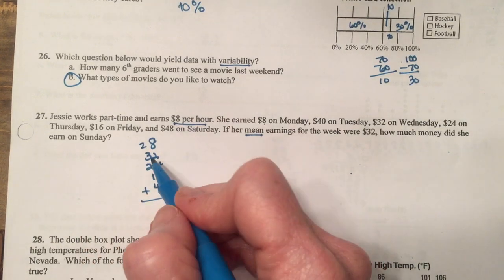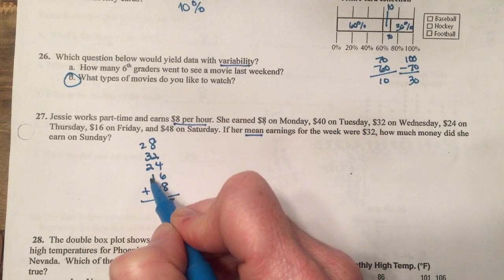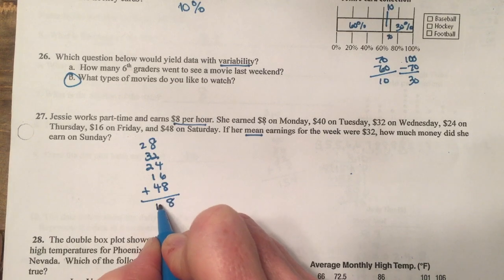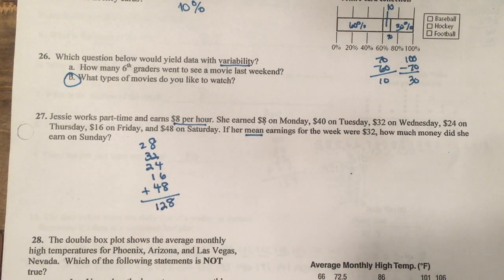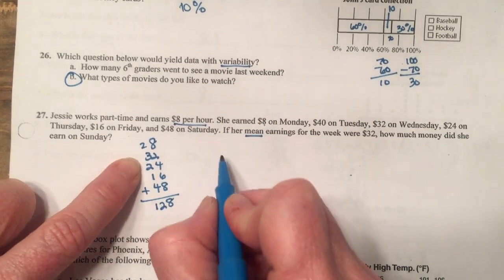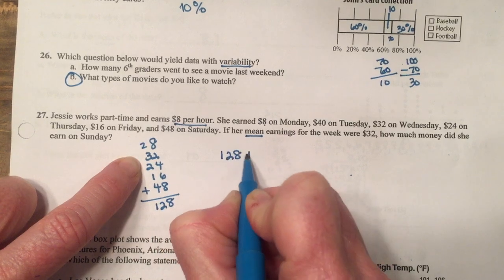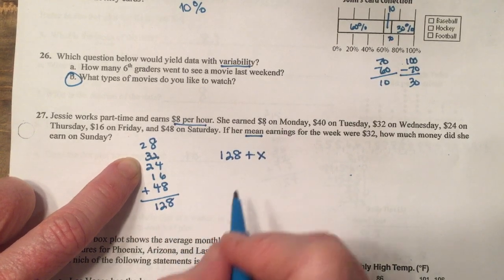Here you have 2. 2 plus 3 is 5, 6, 7, 8. 8 plus 4 is 12. All right, so normally I would take that 128 and I would divide it. But what I have is a value that's missing. So I have 128 plus something. I'm going to call that x.